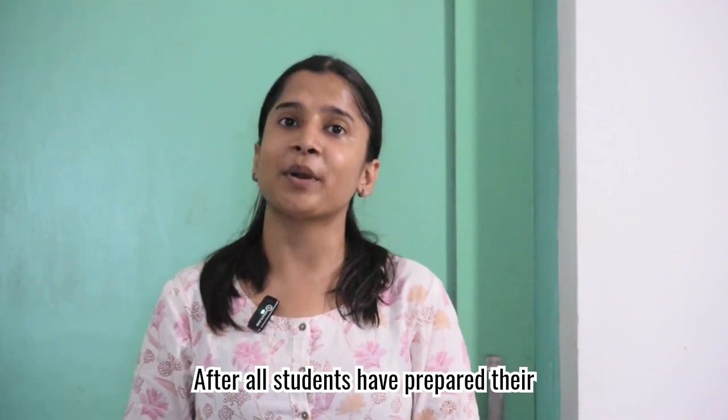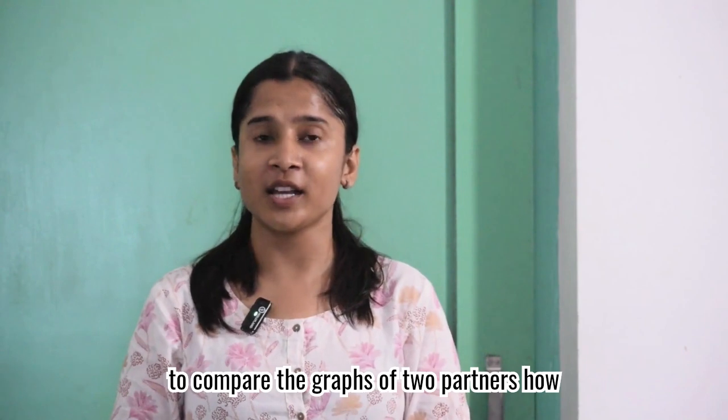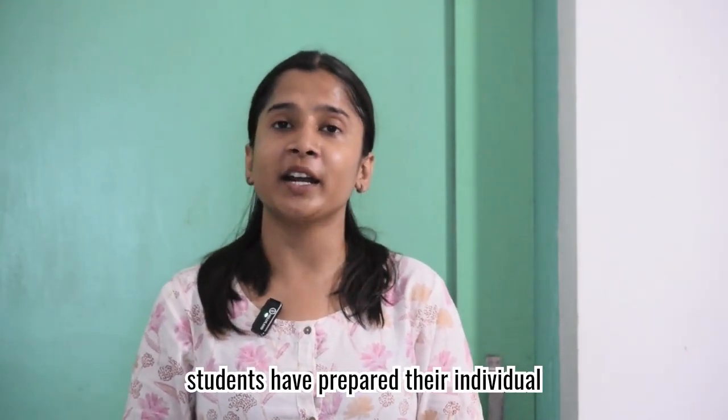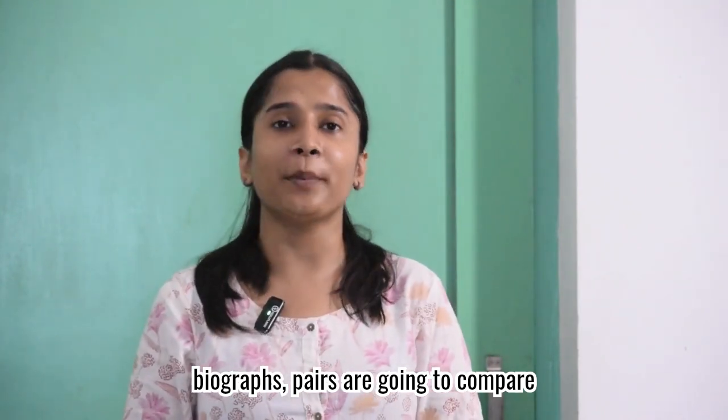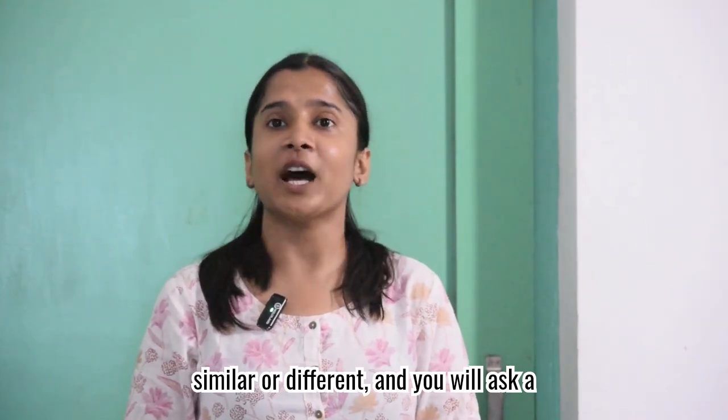After all students have prepared their individual bar graphs, you will ask pairs to compare the graphs of the two partners, and how they are similar or different. And you will ask a few pairs to share their comparison.